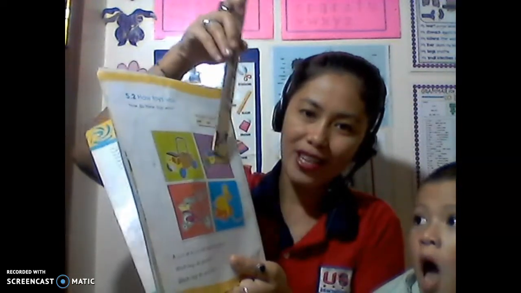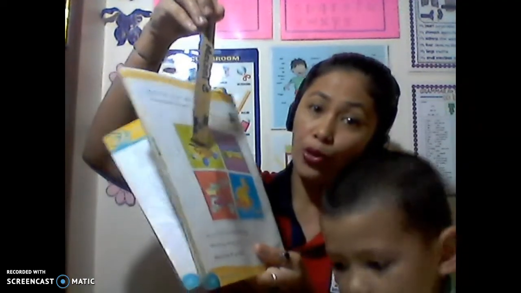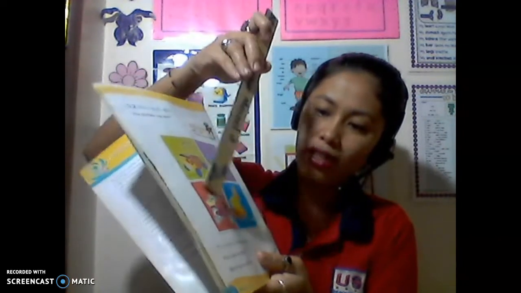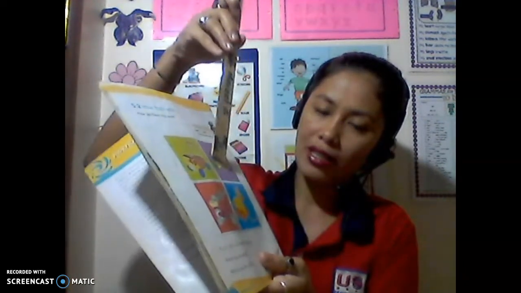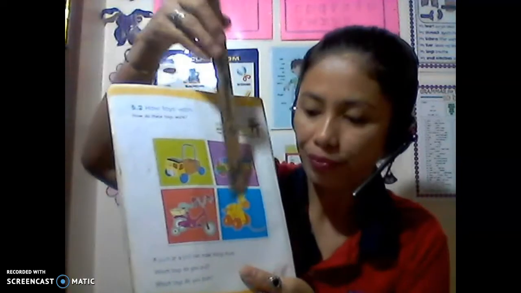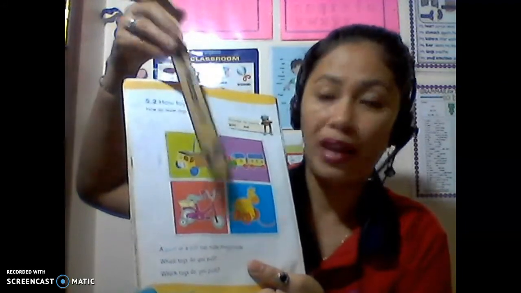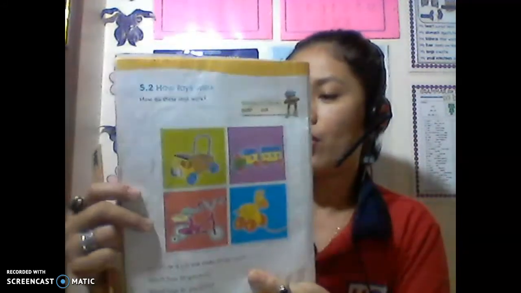All of these toys are easy to push or pull. But for me, for teacher, this one is easy to push or pull, and this one is easy to pull. This one is easy to push and this is easy to push also. But again, all of these toys, you can either push them or pull them.